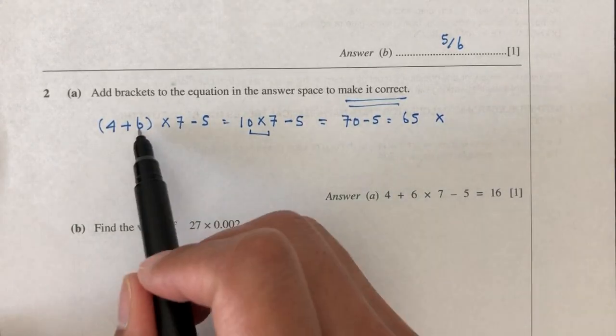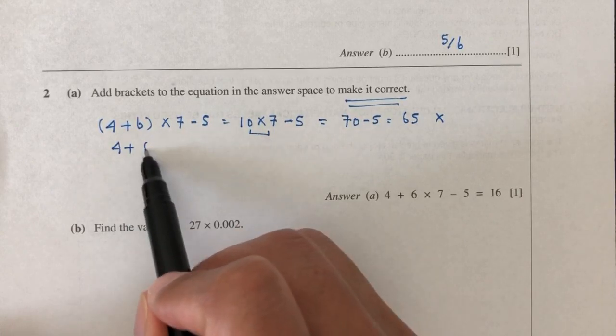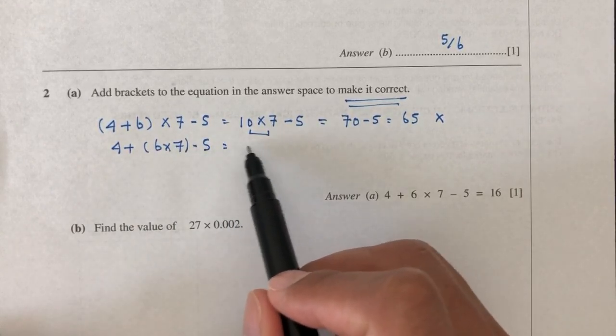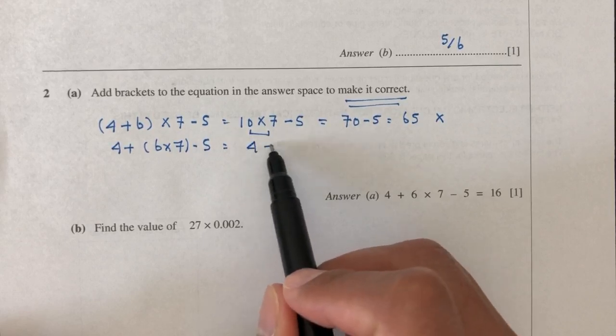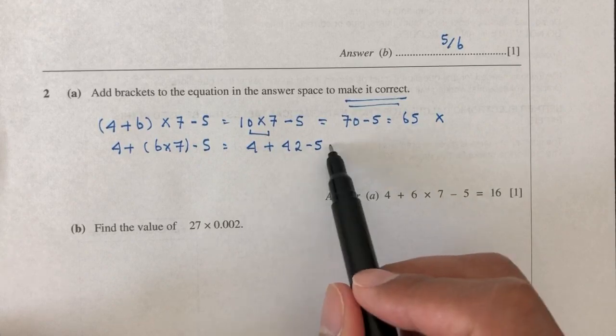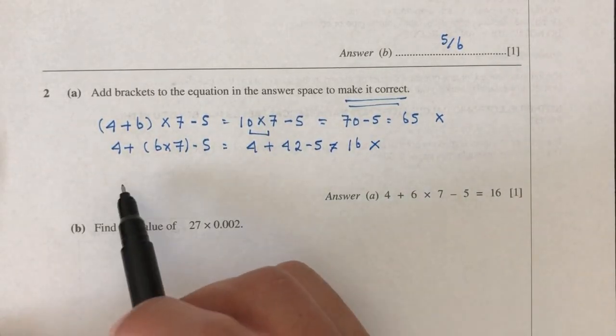So let's take the bracket in this one. Let's see what happens. So 4 plus the bracket, minus 5. That will be 4 plus 42 minus 5. This is clearly not equal to 16, so not good. So let's try the last one.